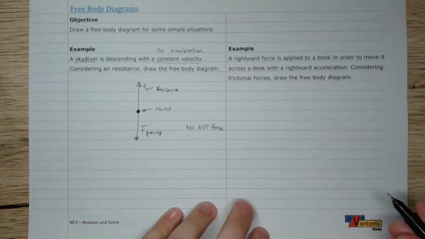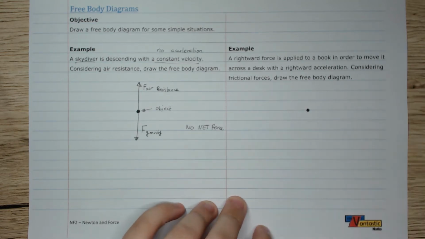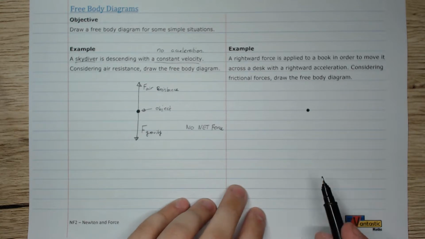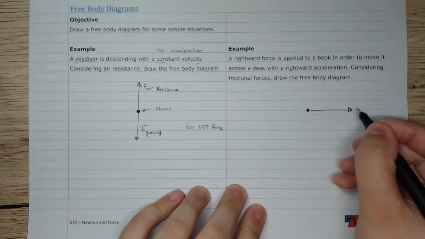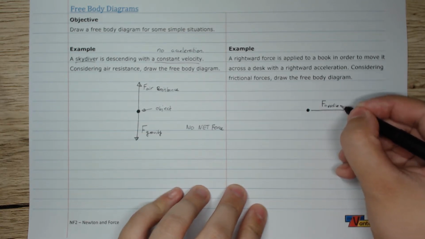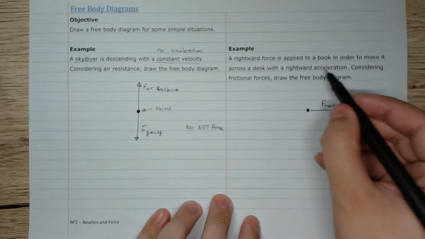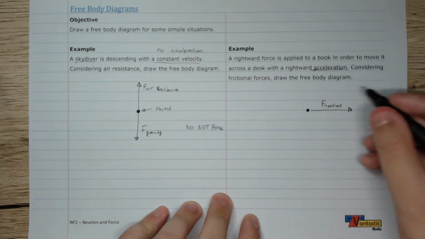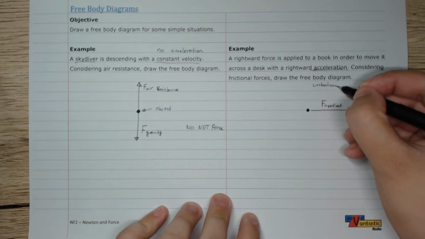In our second example, we have a book, and again I'll use a dot to represent our book. And we are applying a rightwards force. So we're applying this force here. We'll call it F applied. And we're told that this book is going to have an acceleration, which means we're going to have unbalanced forces.